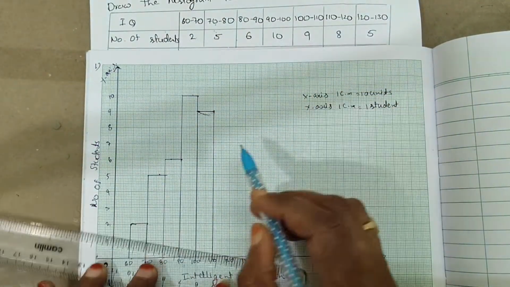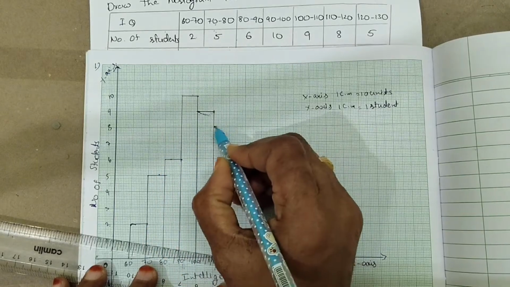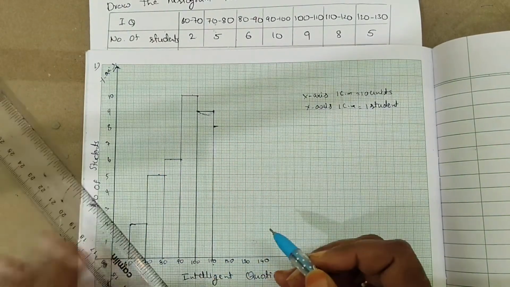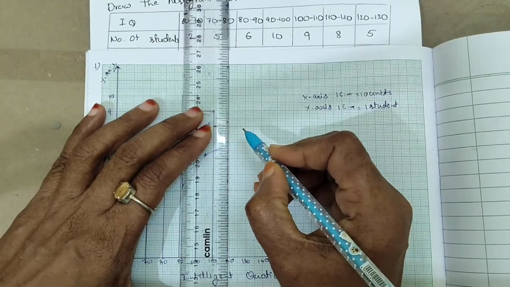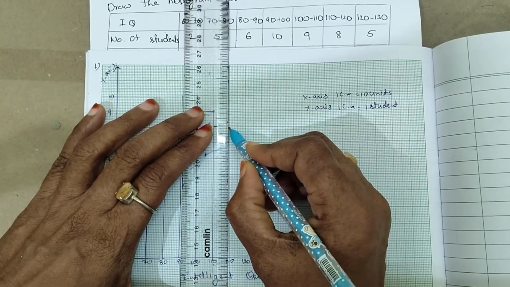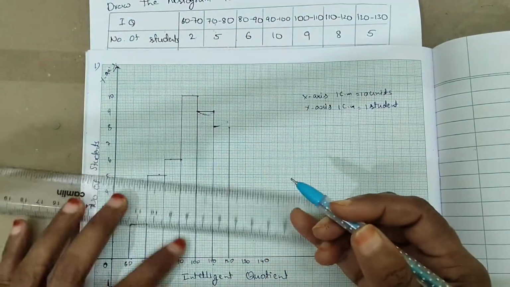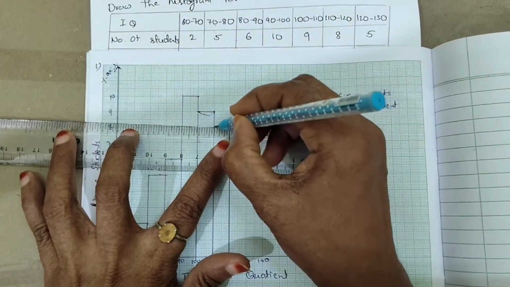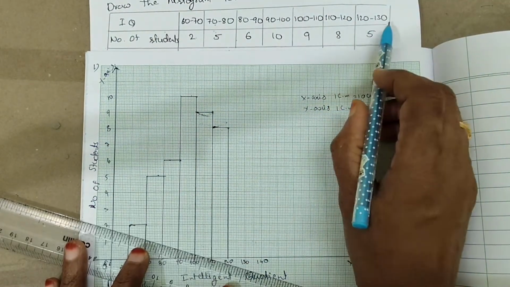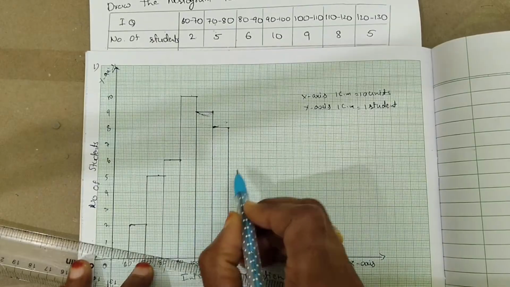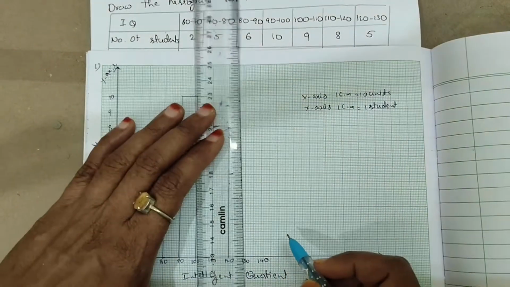Next, 8 on the y axis, for 110 to 120 on the x axis. Next, 120 to 135.